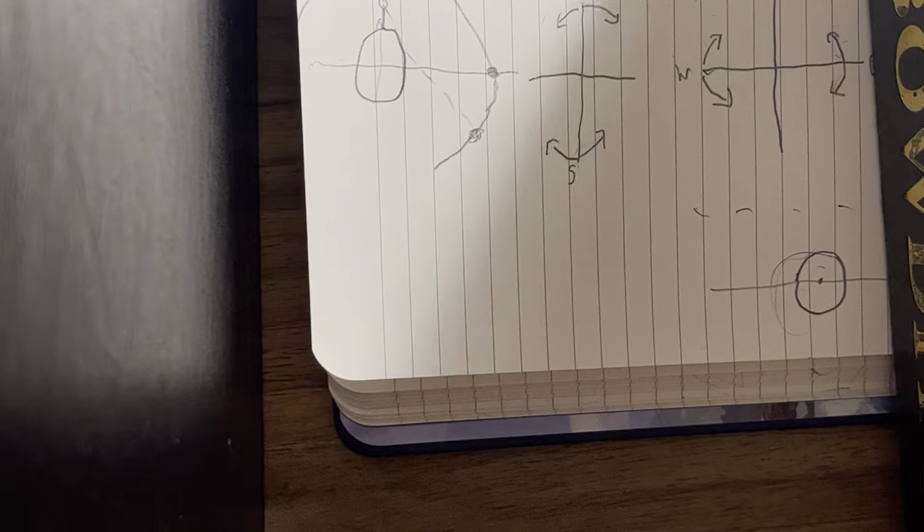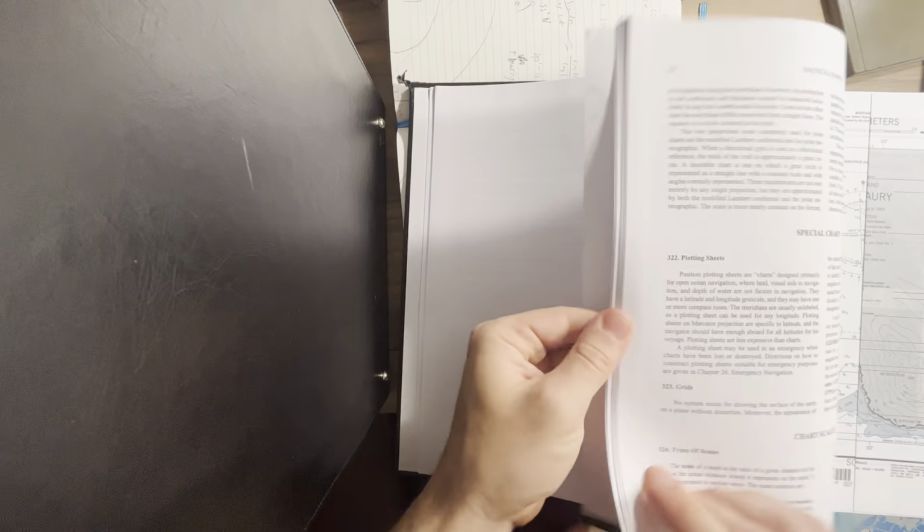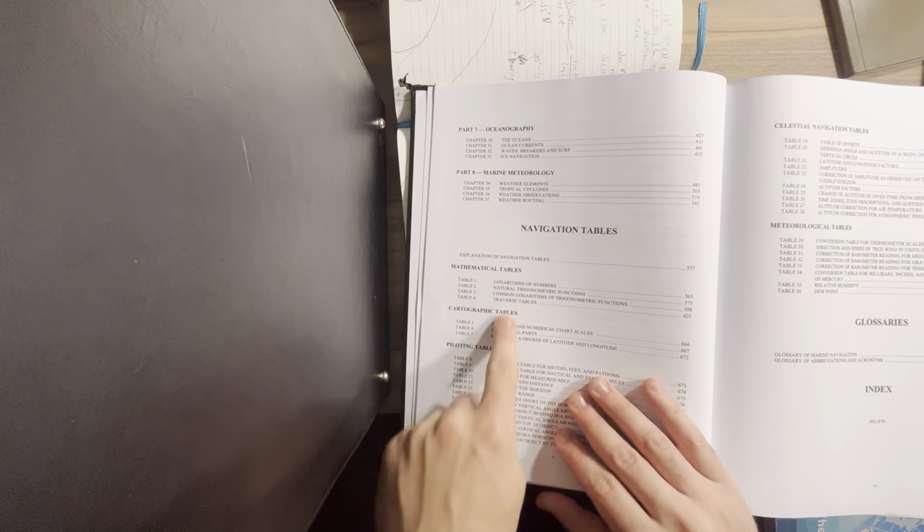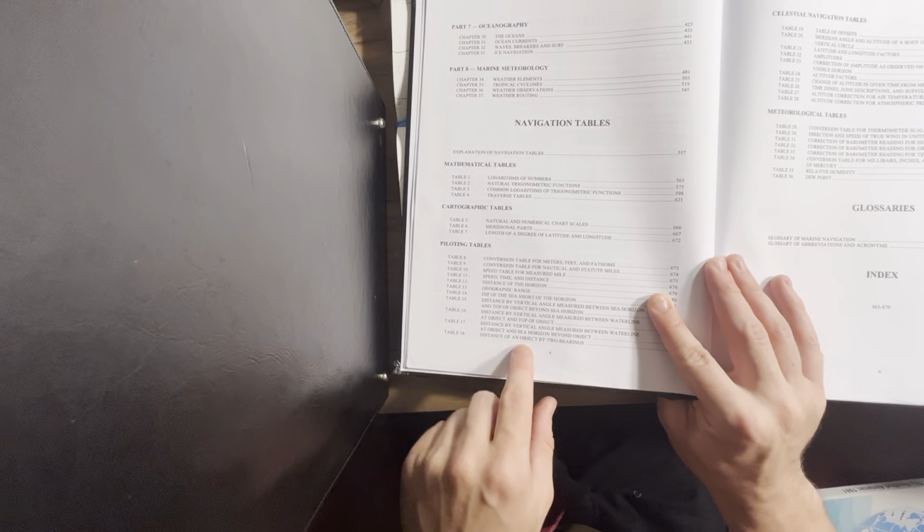So we're going to come to the contents here. Navigation tables, it should be around here.